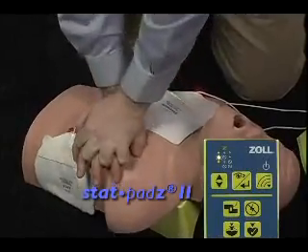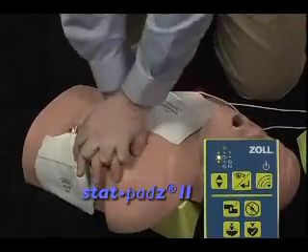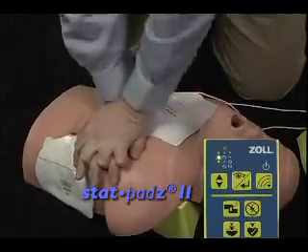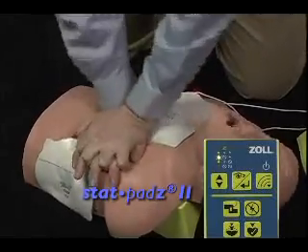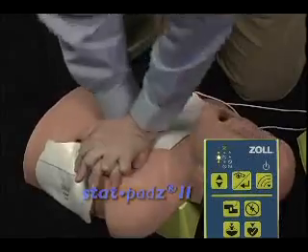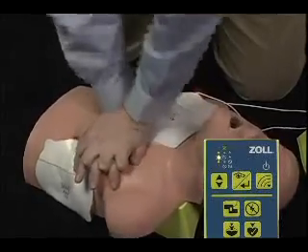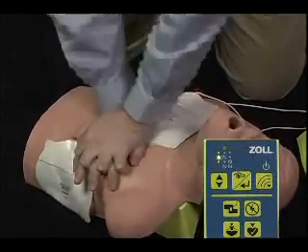This will cause the Trainer 2 during the CPR interval to act like the clinical AED Plus with stat pads attached and say every 15 seconds, "Continue CPR," instead of beeping and prompting, "Push harder" and "Good compressions."